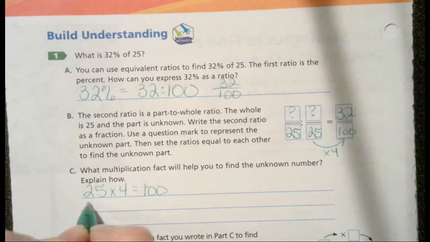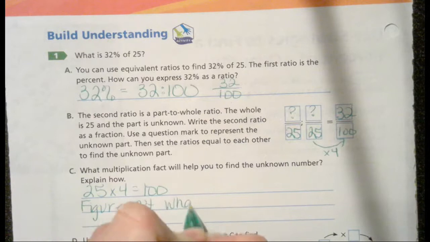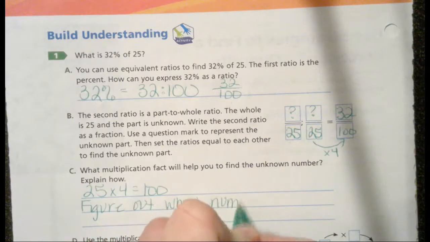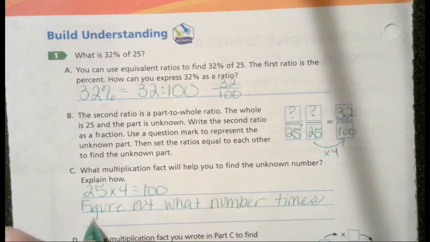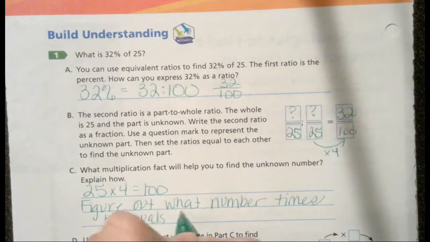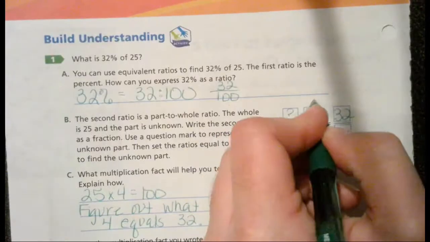Figure out what number times 4 equals 32. Alright, so let's use the information we wrote here in part C to find equivalent ratios. So, blank times something equals 32.